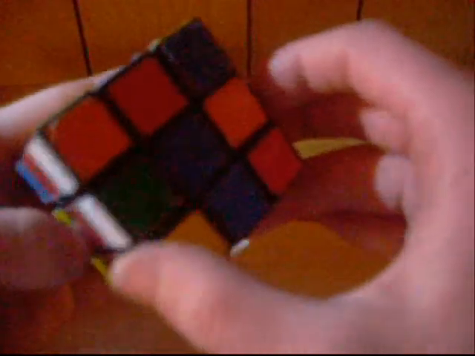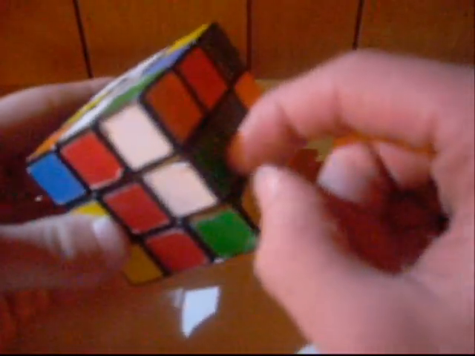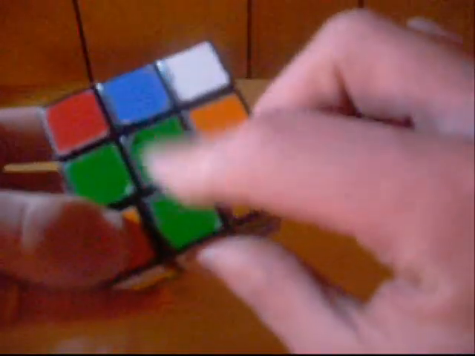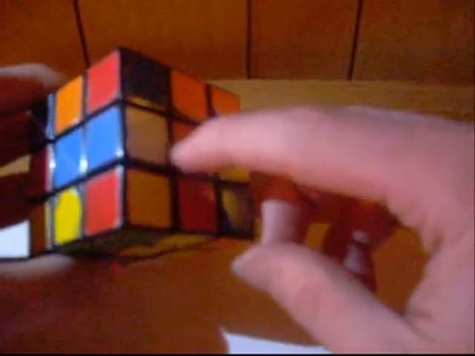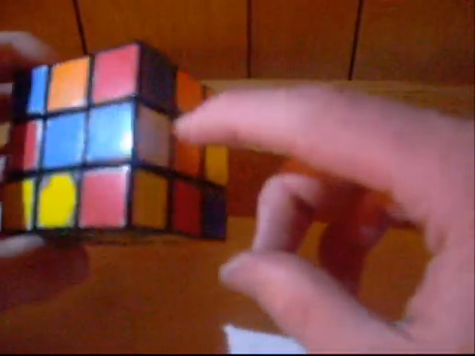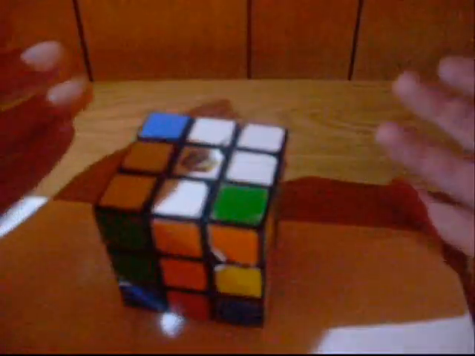And what this automatically did is this brought this white and green piece over here, which I'm now going to bring down to the bottom layer, and line up this green with this green right here, so we got green on green. Then I'm just going to put it right there at the top. Okay? And that apparently automatically lined up the white and blue piece, so I'm just going to bring that up there, and we've got a cross.